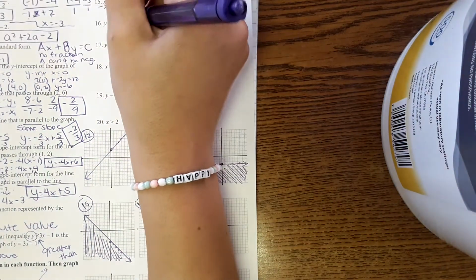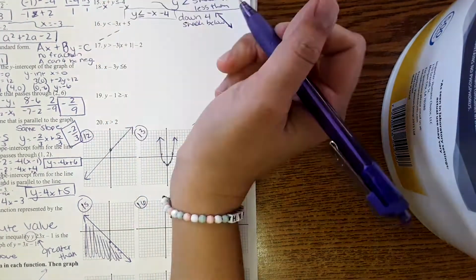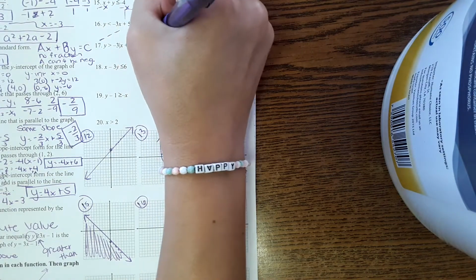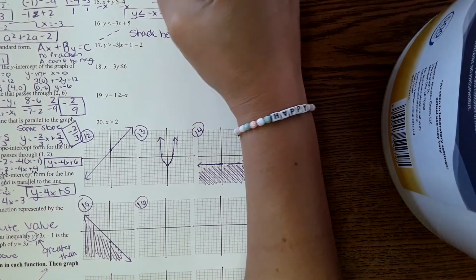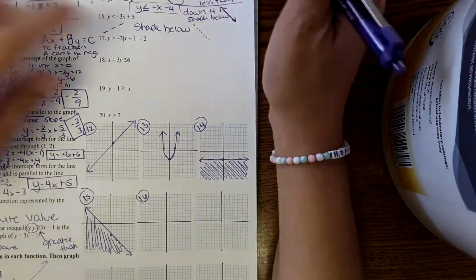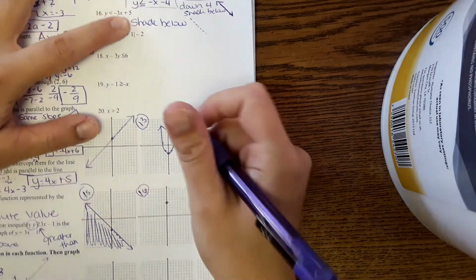This one's already in a format I can graph right away. I'm going to use a dotted line now because I don't have the line underneath that inequality symbol. Y is less than, so I'll shade below. It's a negative slope, so it'll actually be going down this way. But y-intercept is 5. 1, 2, 3, 4, 5.